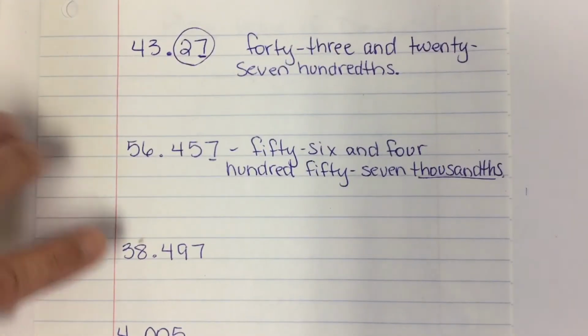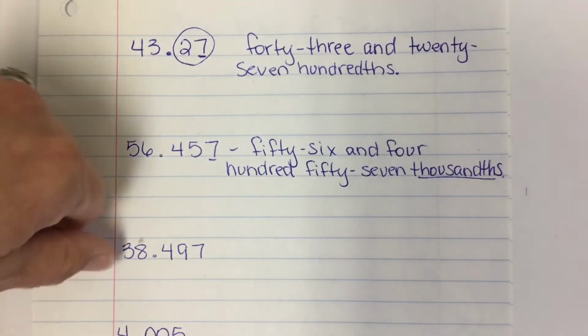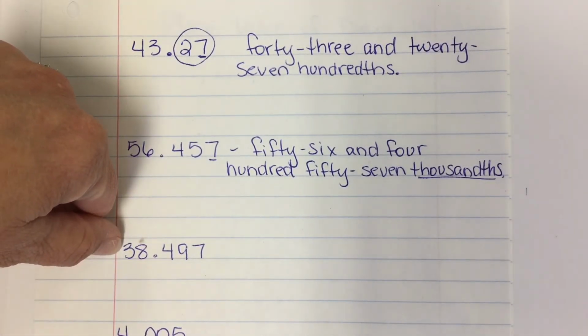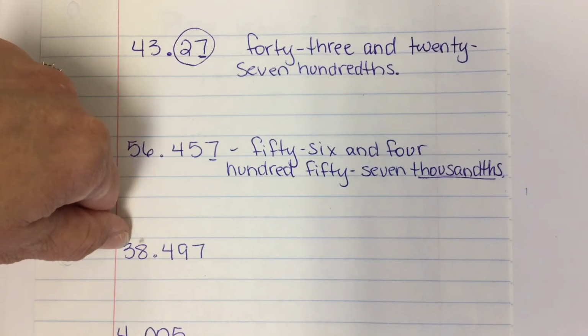Okay? So write this one in word form or written form. How would you write this number in written form?